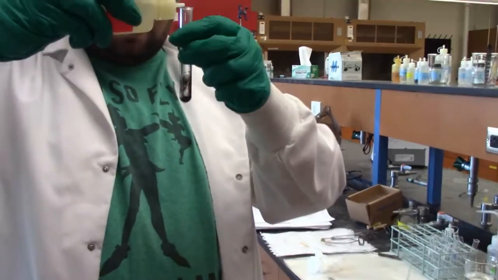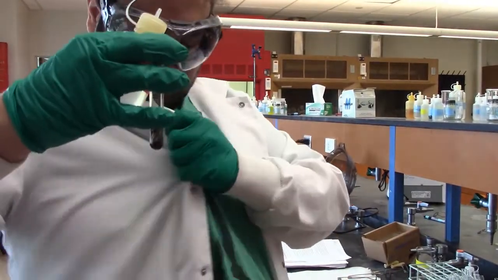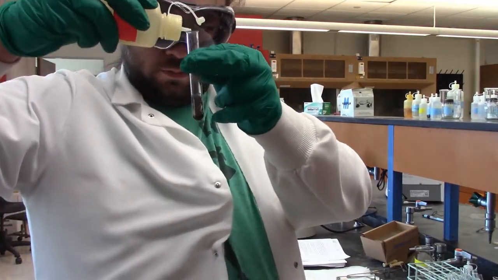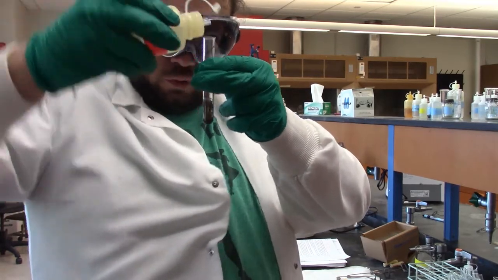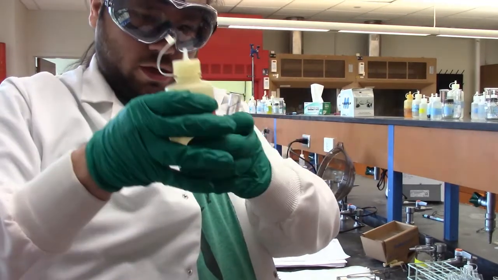And remember, when he's adding the KOH, he's going to be making the complex ion with tin. So tin 4 sulfide will dissolve, and the complex ion will form. Apparently that has... This bottle's dripping though. There we go.